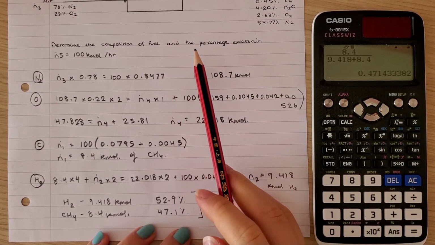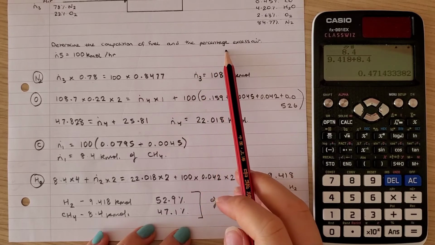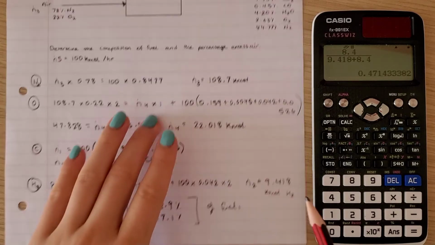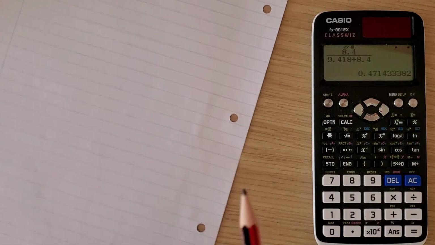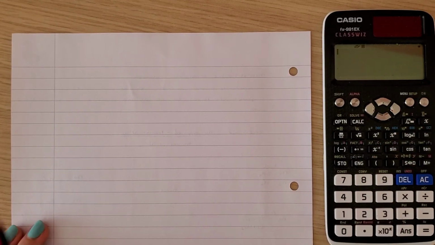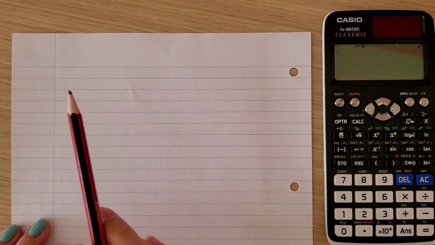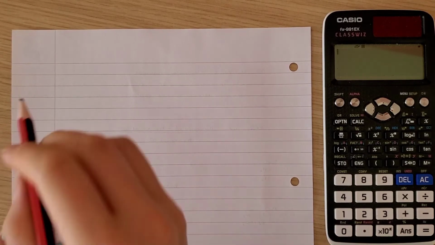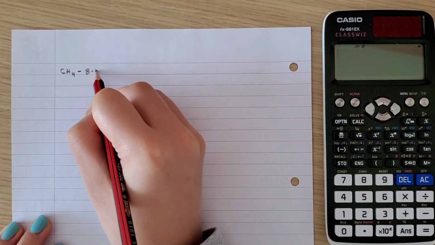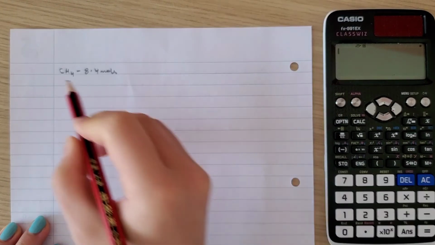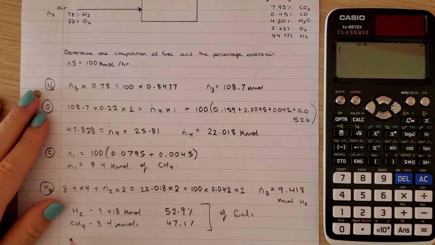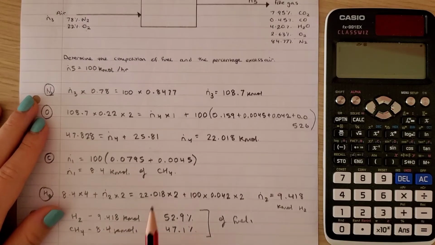The second part of the question asks you to calculate the percentage excess air. To do this, we need to go on to the next page and use the equation. To calculate the percentage excess air, we need to calculate the amount of oxygen that was needed. So we have our fuel, and we calculated we had 8.4 moles of this, and for hydrogen we had 9.418.